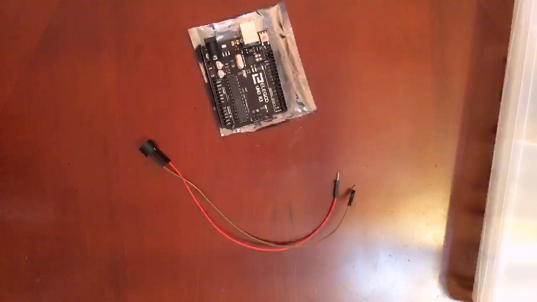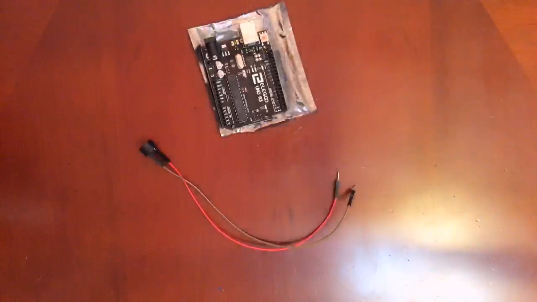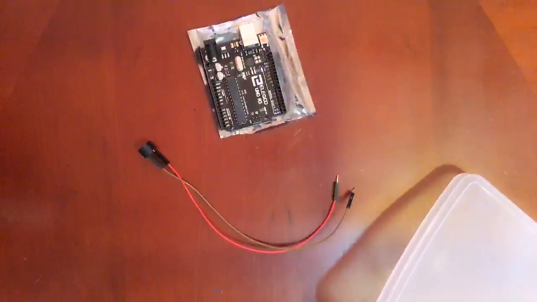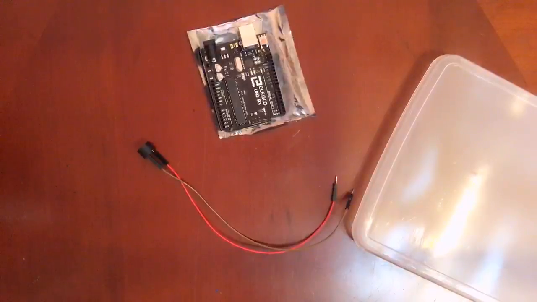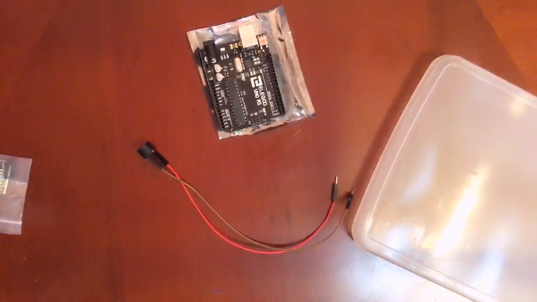Lesson 8, Tilt Ball Switch. In this lesson, you will learn how to use a tilt ball switch in order to detect small angles of inclination. We'll need the Elegoo Uno R3, one tilt ball switch, and two female-to-male wires.